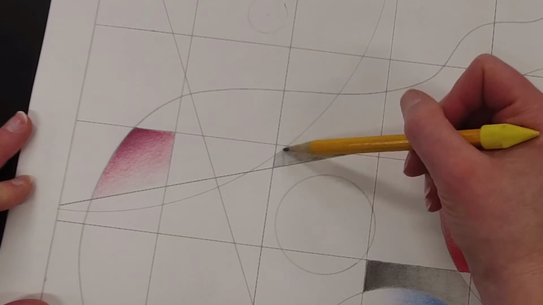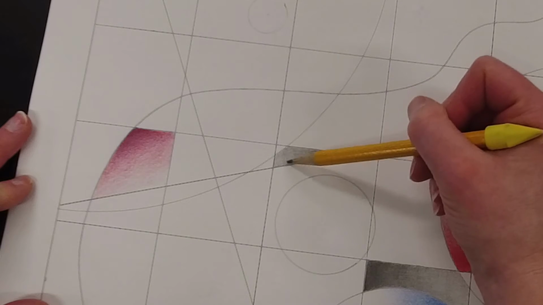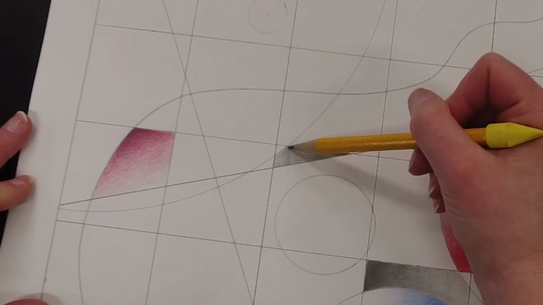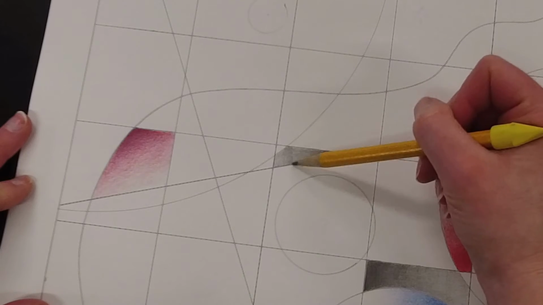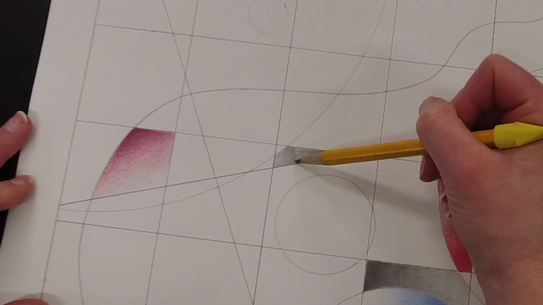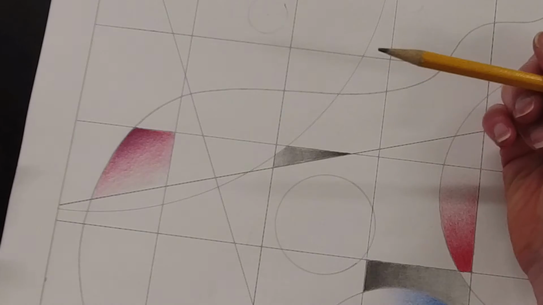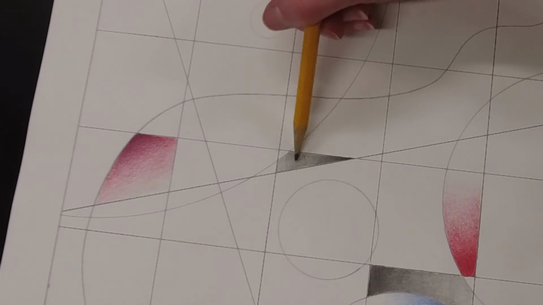And then as I start to get into those darker areas, I am going to press down a little bit more, because now that I made that light spot darker, I have to make the rest of that shape darker in relation, so that the value scale idea is still there. So I'm just going to darken this part.